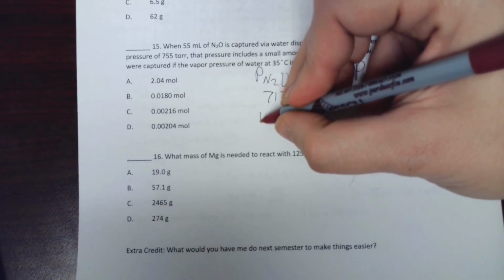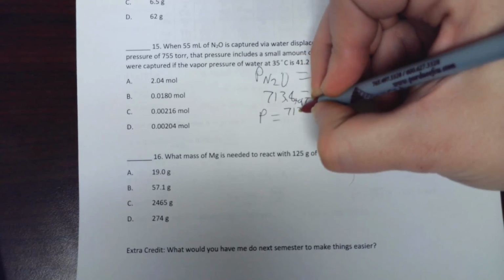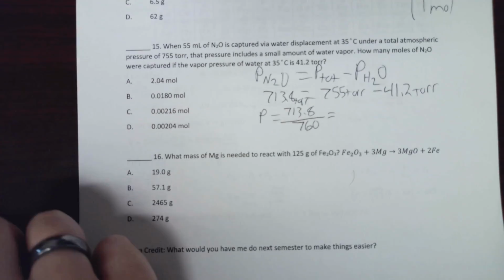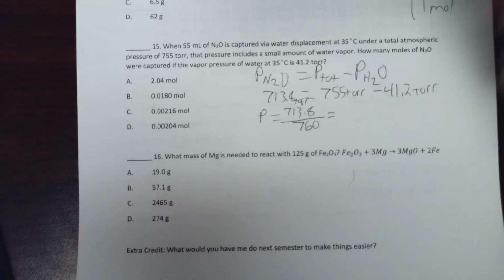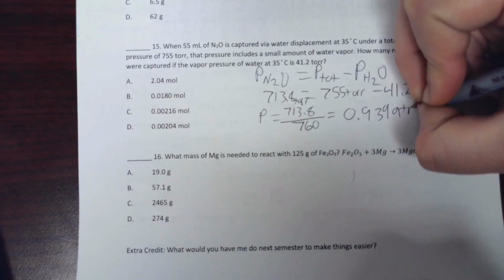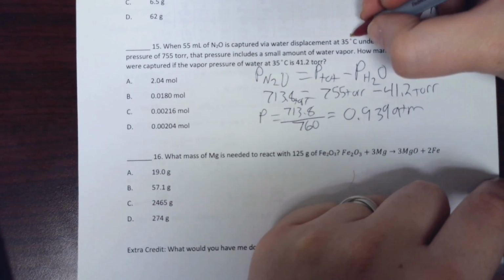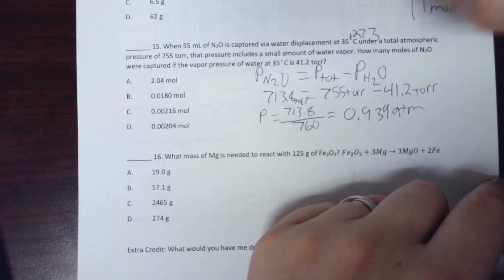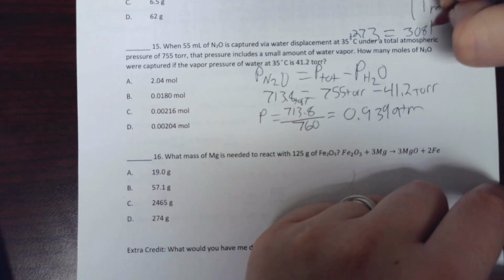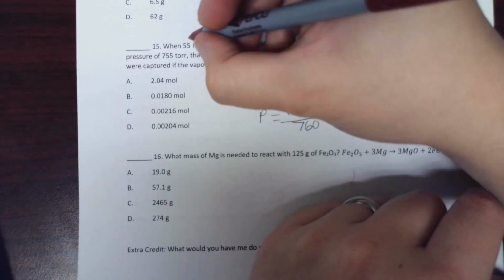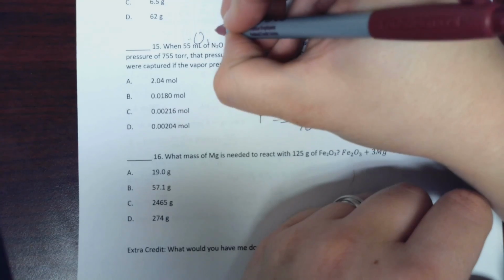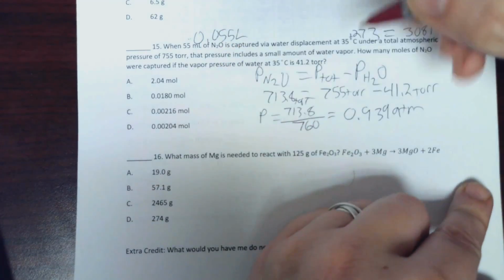So that pressure, 713.8, we're going to divide by 760 to get this into atmospheres. So that's 0.939 atm. 35 degrees, we've got to turn that into Kelvin. That becomes 308 Kelvin. And volume, we need to turn that into liters. So that becomes 0.055 liters.